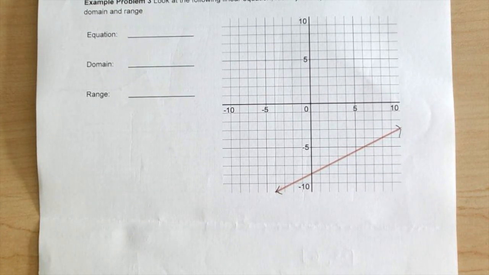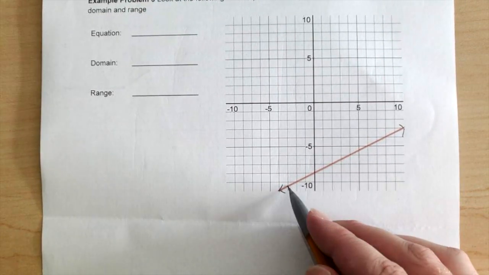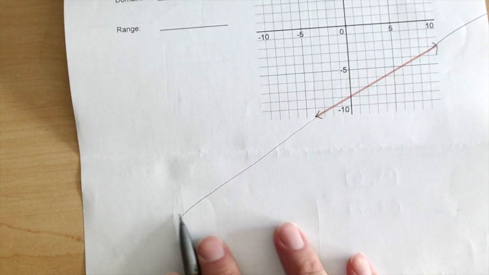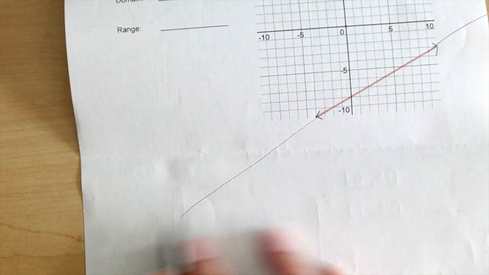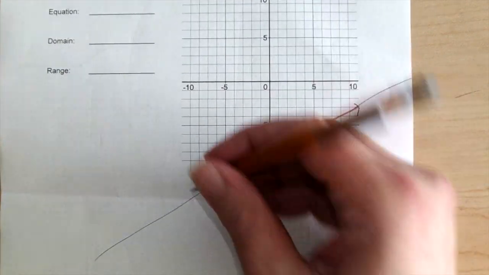So this is our line, and a lot of times when I would teach domain and range in the past, I would start with a line. But domain and range for lines are really confusing, okay? And the reason is, let's just think about what's happening with this line. With our arrows, we know that it's going to extend forever, right? It's going to keep going both ways. This is going to forever go down and forever go to the left. This is going to forever go up and forever go to the right.